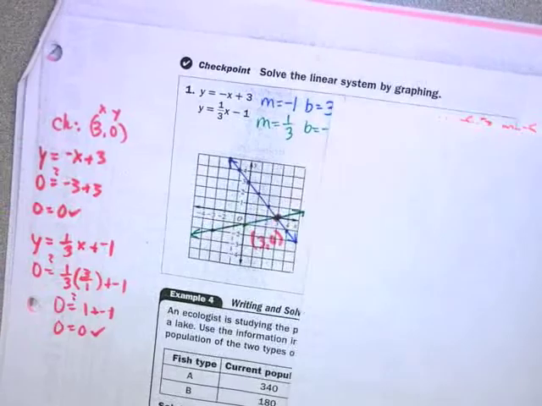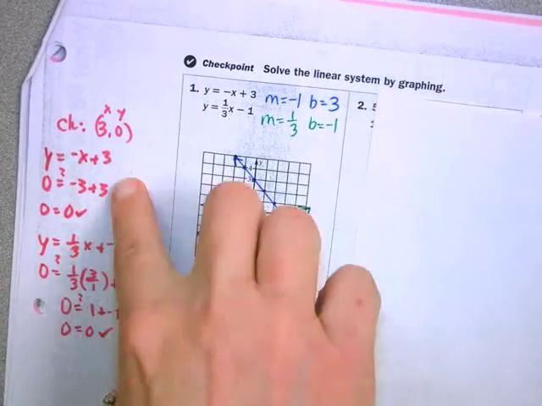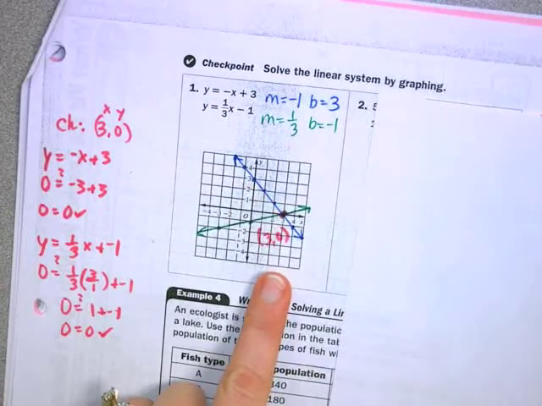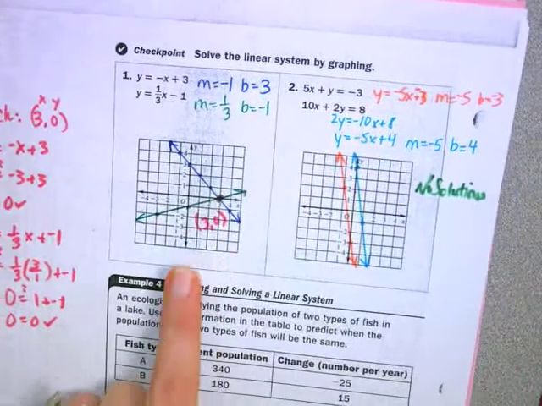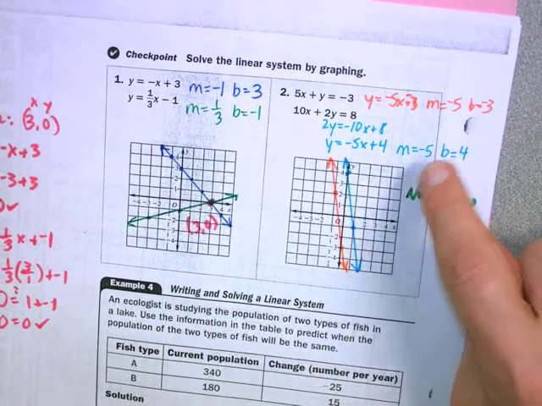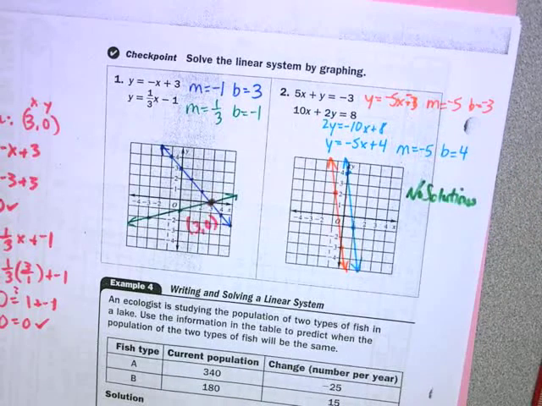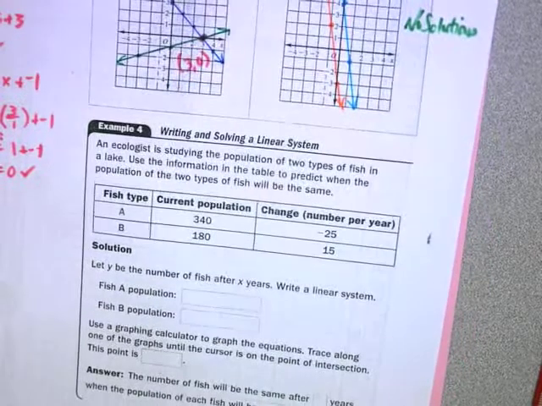So this one, the solution is 3, 0. I checked it over on the side, and it does work. And this one has no solution. They both are parallel lines, and I could see that because they had the same slope of -5, yet they had different y-intercepts. So if you have a question about either of those, go see Mrs. Wyman.